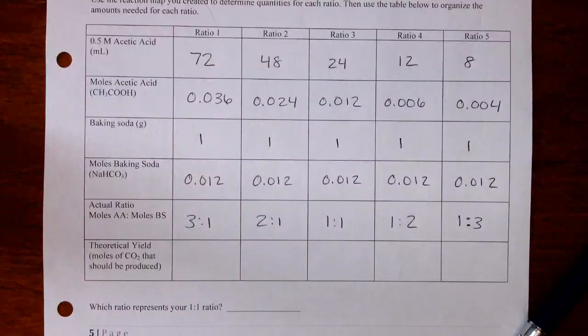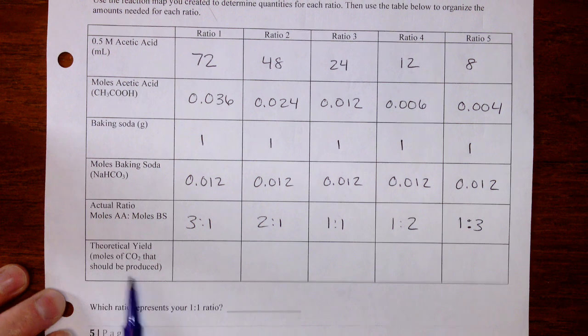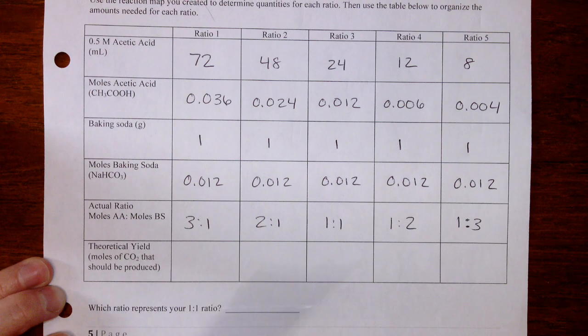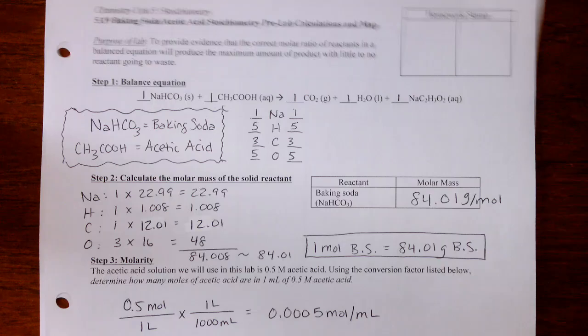This video is going to break down how we can calculate the theoretical yield for moles of carbon dioxide. So I'm going to go through how to fill out this row right here. In order to do this, we need to look back at our balanced equation.